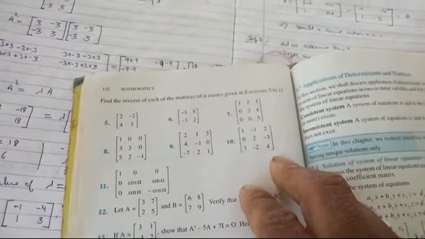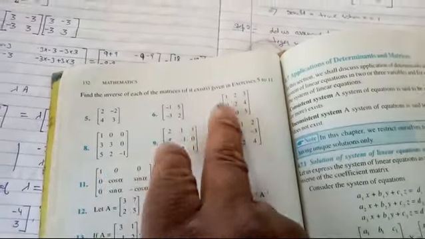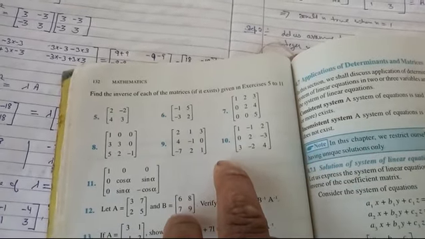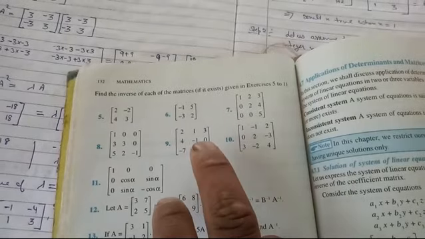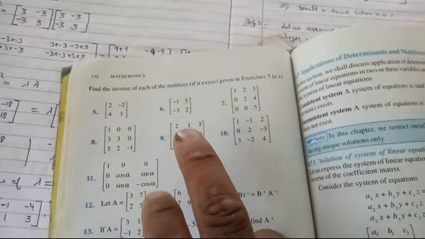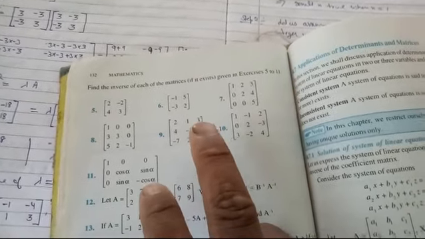Last day we did one question by a shortcut to find the inverse of a matrix. So today I'm giving you these questions 5th, 6th, 7th, 8th, 9th, 10th. Do these questions in your copies, just to find the inverse of a matrix. Why am I telling this? Because first I want you to be able to find the inverse of a matrix.